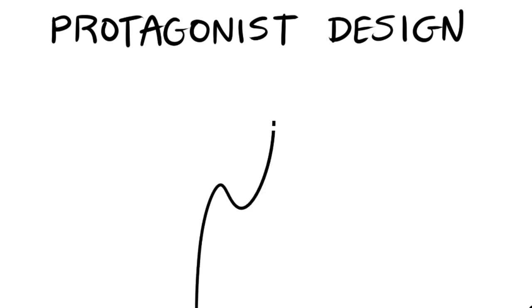Hey everybody, let's talk about protagonist design in video games. This is something that gets a lot of talk, but I don't want to talk about the simple stuff. I don't want to talk about personality or visuals or powers. I want to talk about whether your protagonist interacts with the characters in your game world correctly.